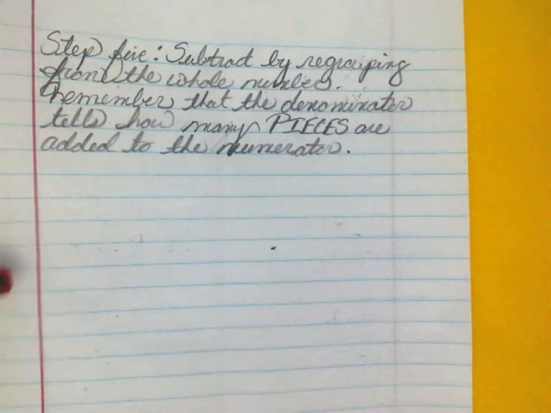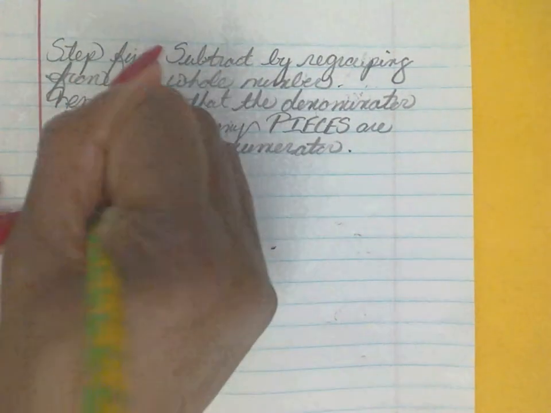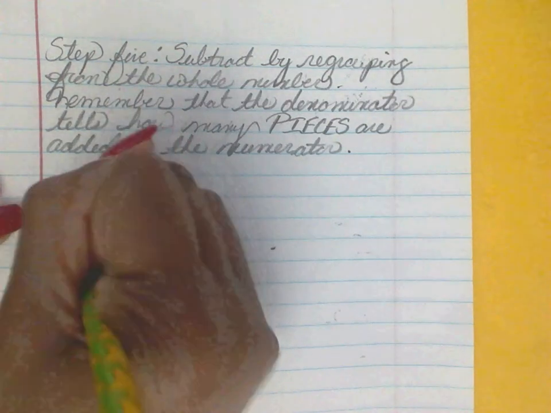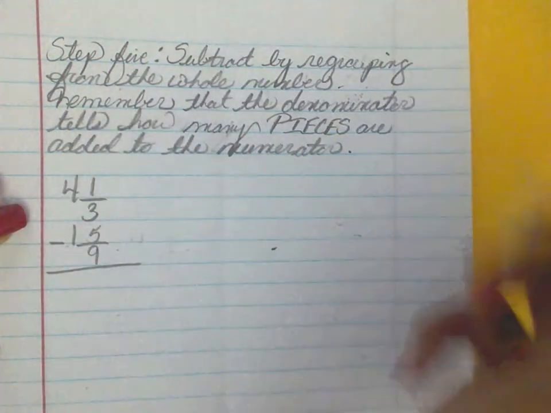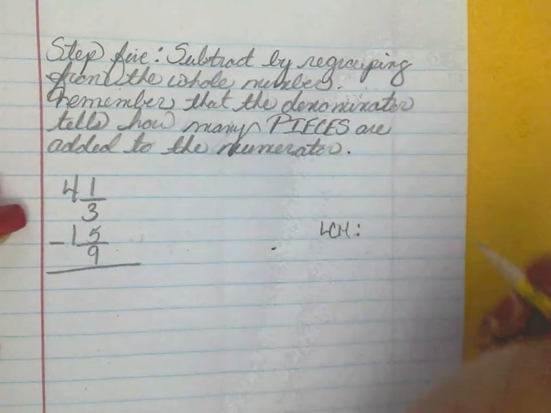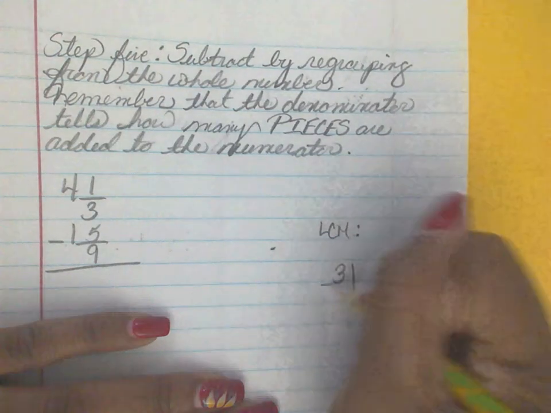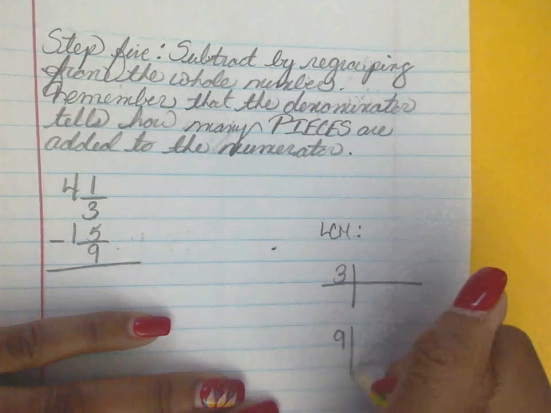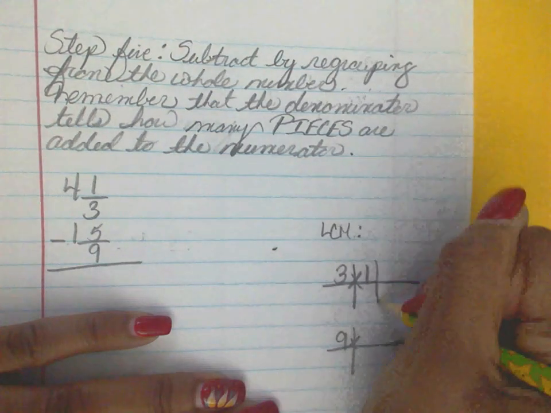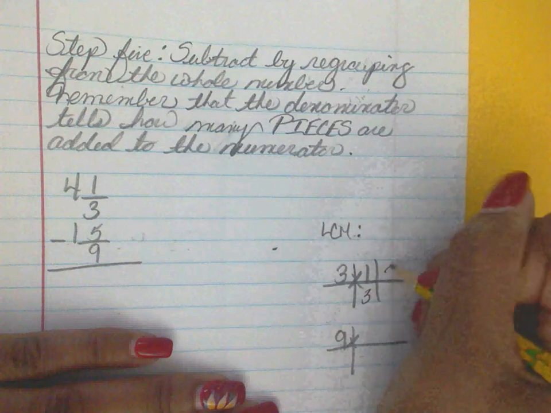So, first rule, yes, step 1, line them vertically. We got this. Step 2, find the LCM. And you know why we find the LCM? Because we have unlike denominators. Do this for fluency. 1 times 3 is 3. 2 times 3 is 6.